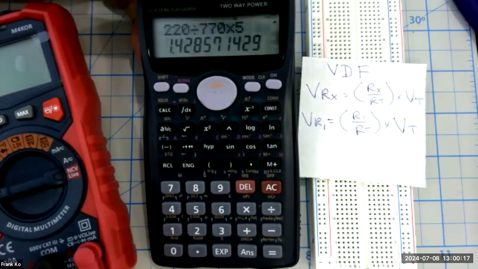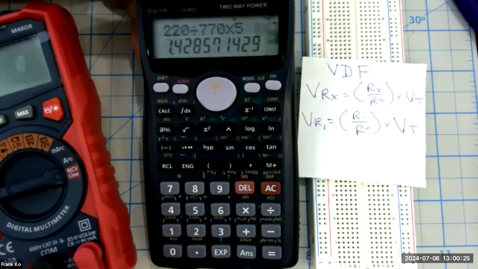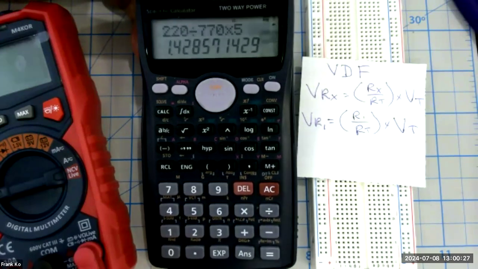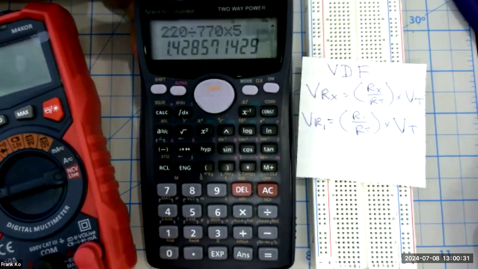Now, that being said, the next calculations are more interesting. The next calculations are for VM1, VM2, and VM3, meaning voltmeter number 1, voltmeter number 2, and voltmeter number 3. So let's just pause this for a moment.